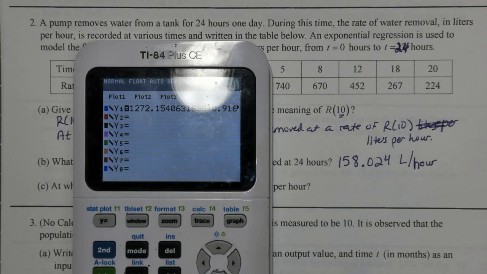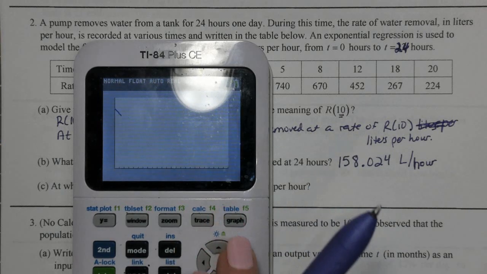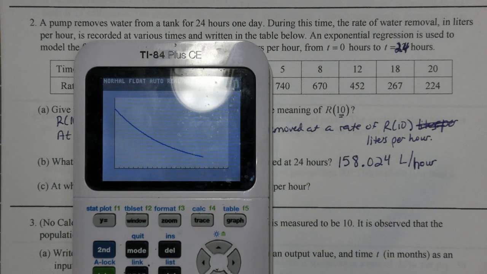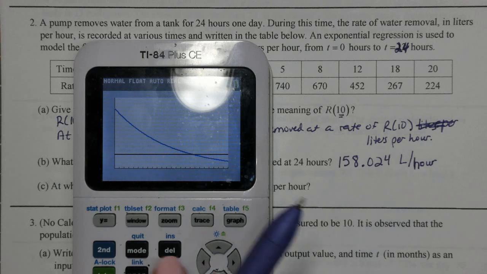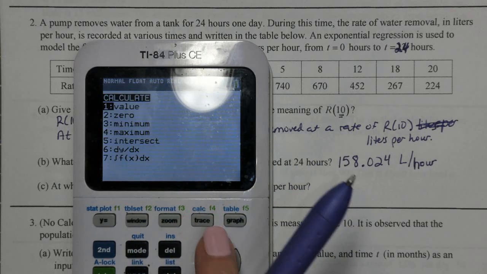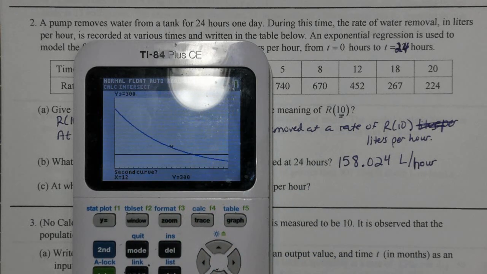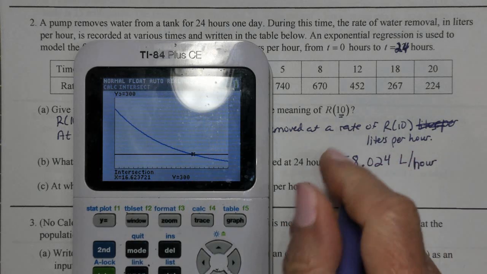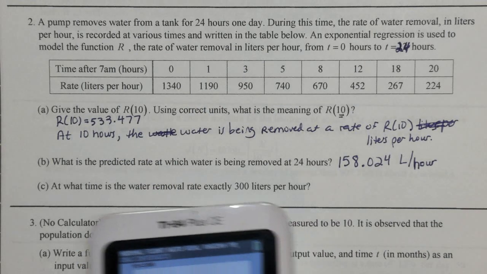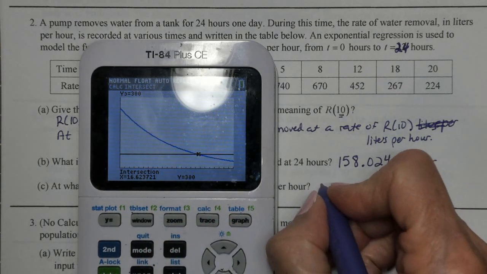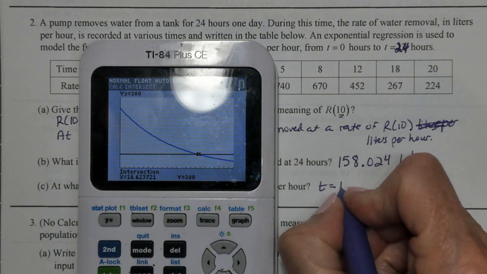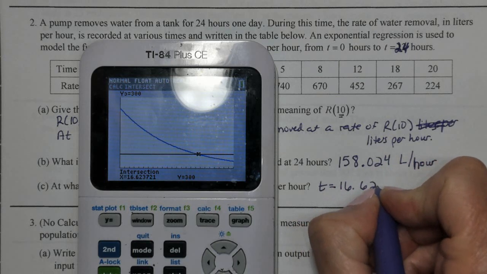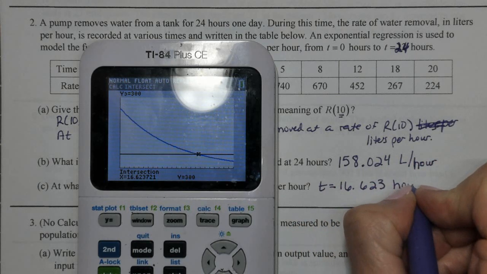I'm going to clear that out and put 300. Second, calc, 5, enter, enter, enter. So at what time? It would be at T is equal to 16.623 hours.